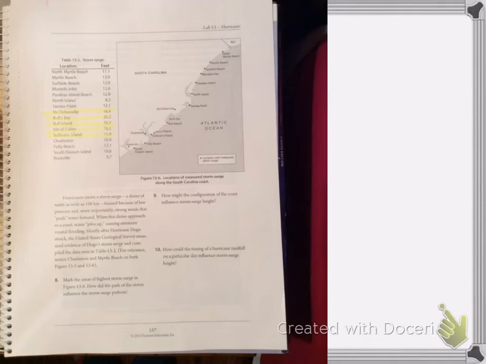I mean, this one that's 13.9, that's still pretty low. There's a big gap between 16 and 13, so there's still like 2 feet of difference. So now we're going to mark these locations on our map.